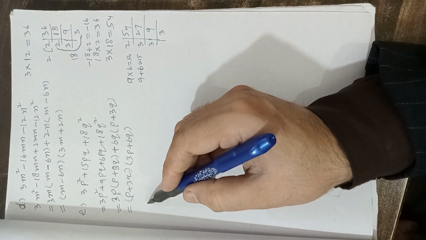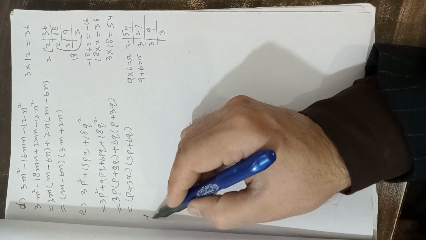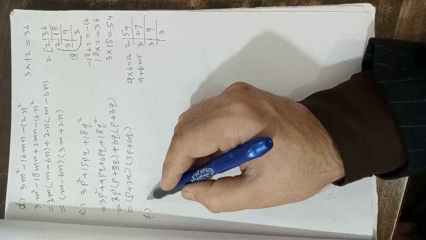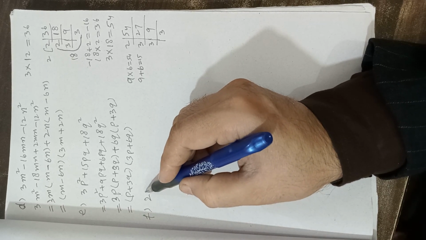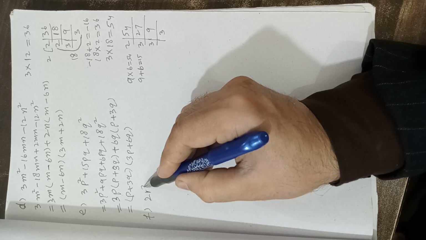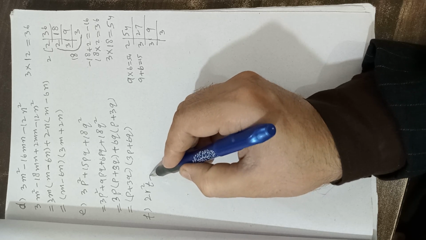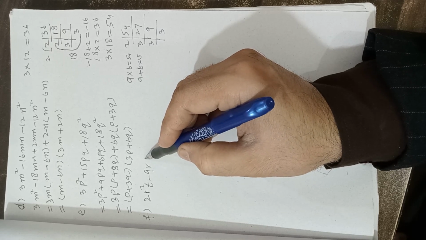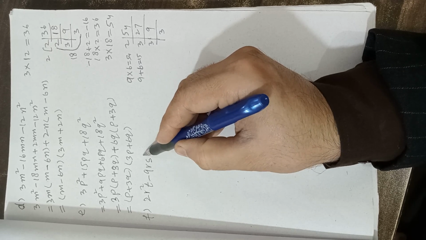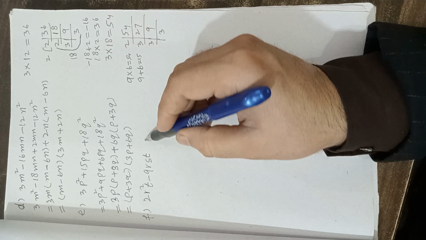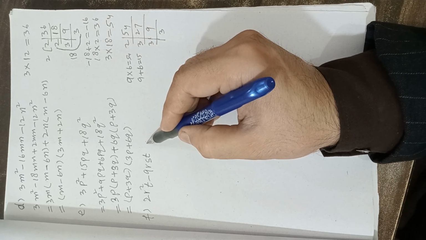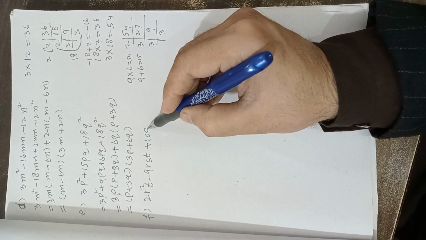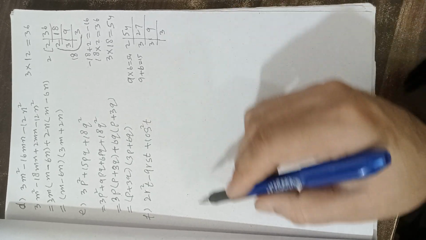Then there is part f, which is the last part of our question number 11, and in this part the expression is r square t minus 9rst plus 10s square t.